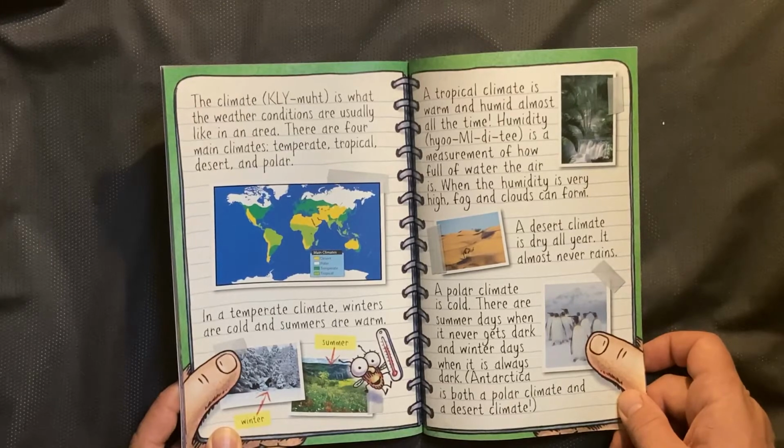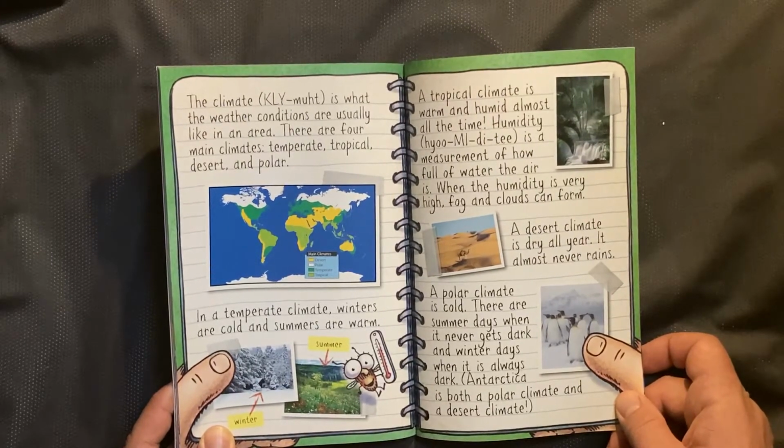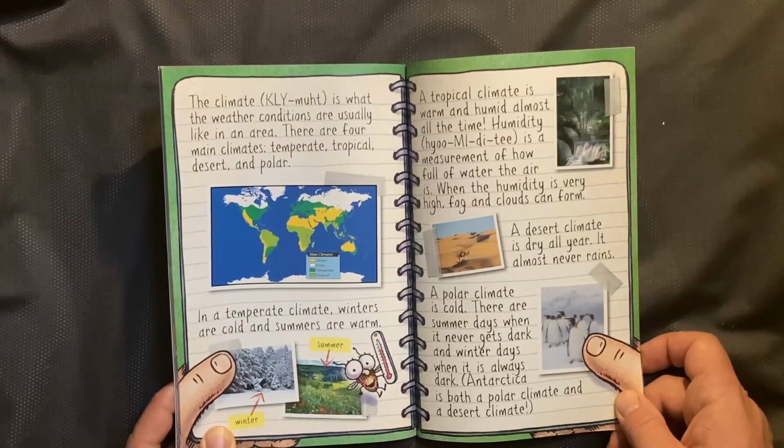Humidity is a measurement of how full of water the air is. When the humidity is very high, fog and clouds can form.